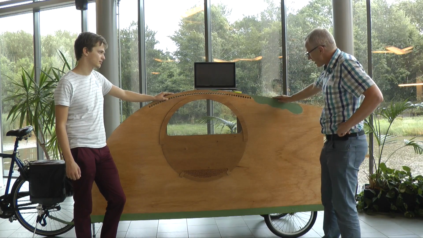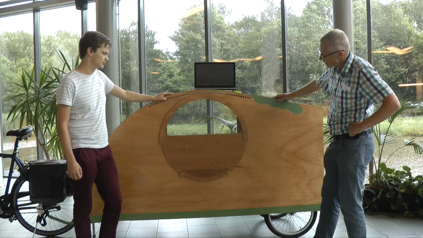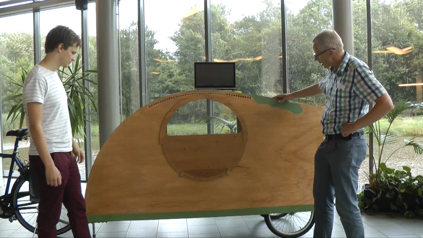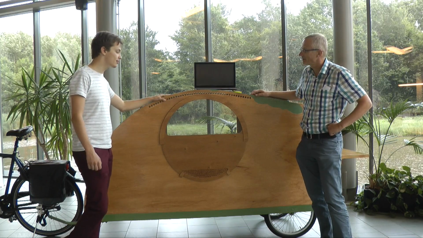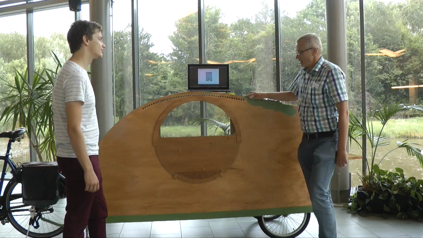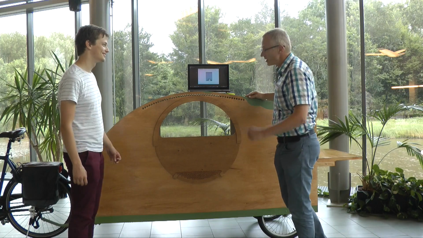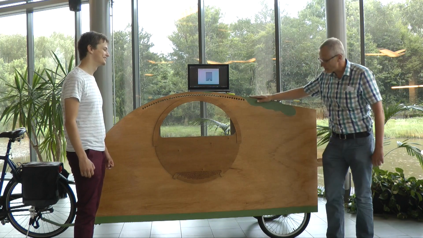Now back to the van. I like it very much. It has a very nicely streamlined shape. But Fred, what do mathematicians know about shapes and aerodynamics of this van? Now be careful. I'm an applied mathematician and specialized in numerical mathematics.